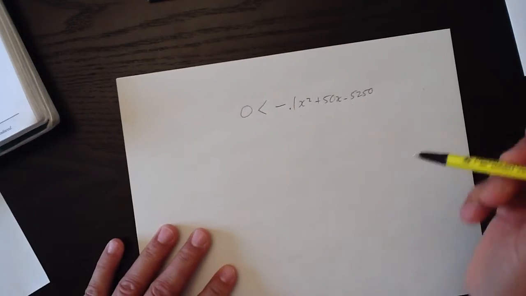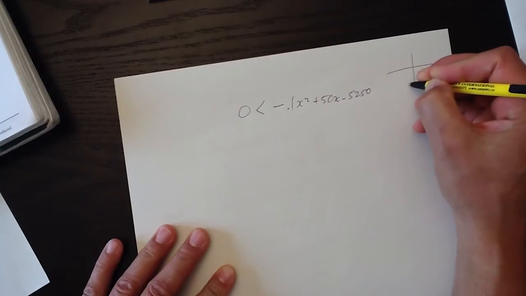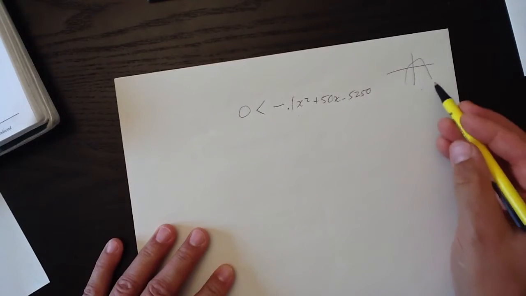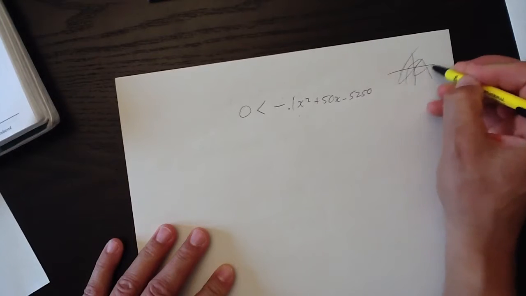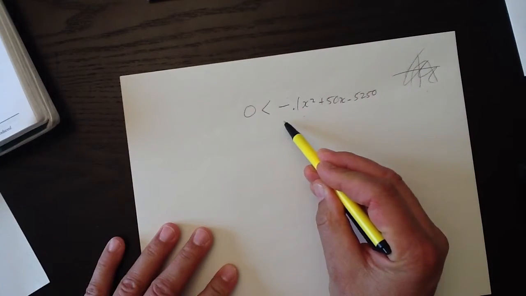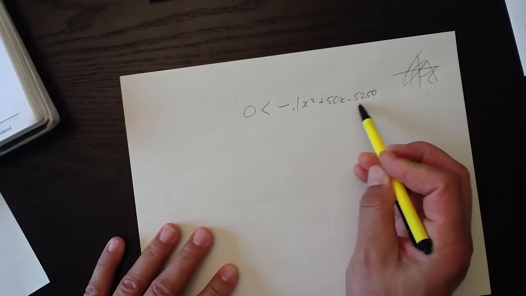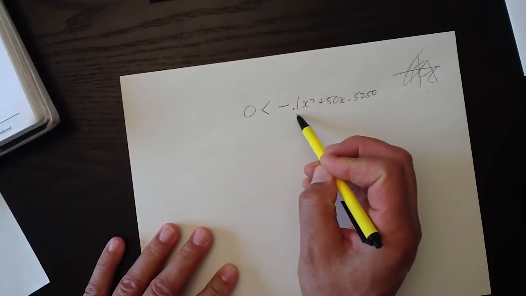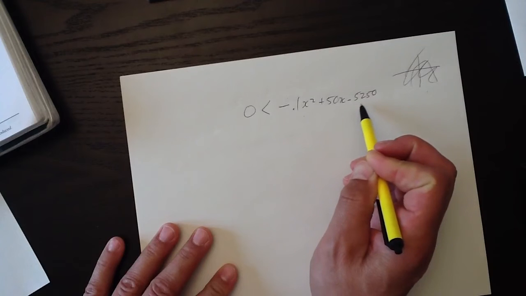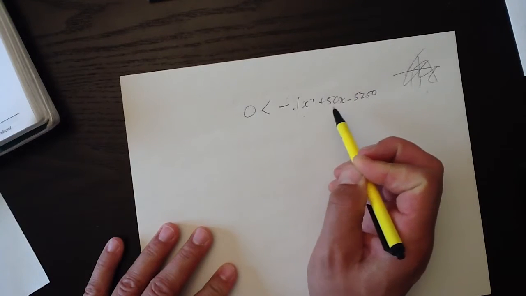The reason it's there, of course, is because if we were to graph the parabolic function, it would look like this. It would open downward, and it would show us that there's a profit interval here. But never mind all that. This is what we're dealing with here algebraically. Let's move this entire stuff over to the other side. And we do that by adding 0.1x squared, subtracting 50x, and adding 5250 to each side.